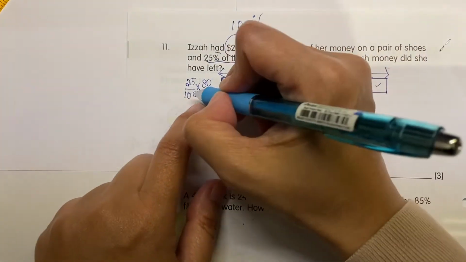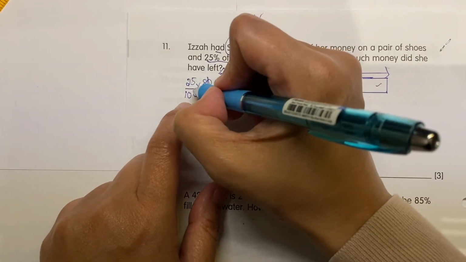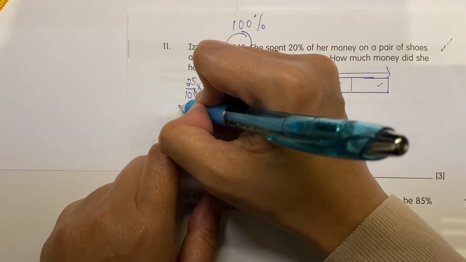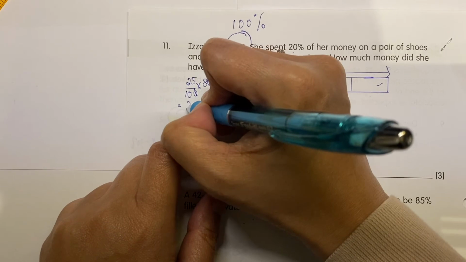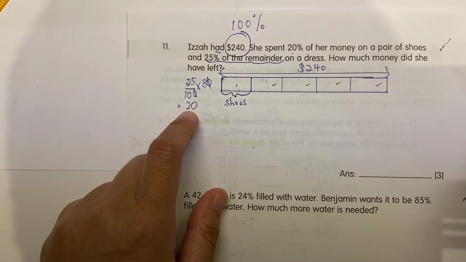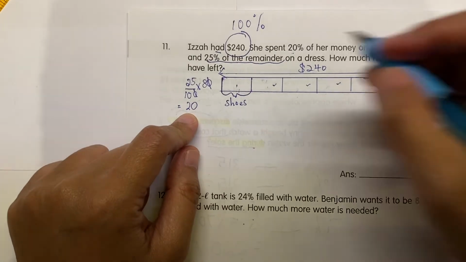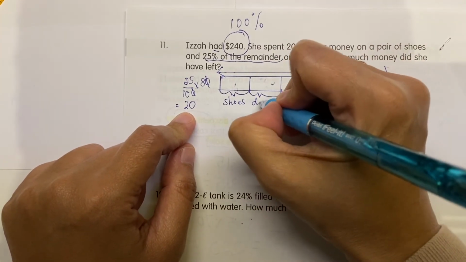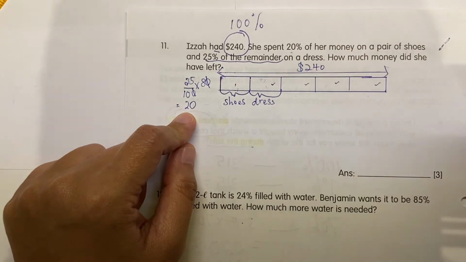So actually you will get 20%. So your dress is also 20% there.